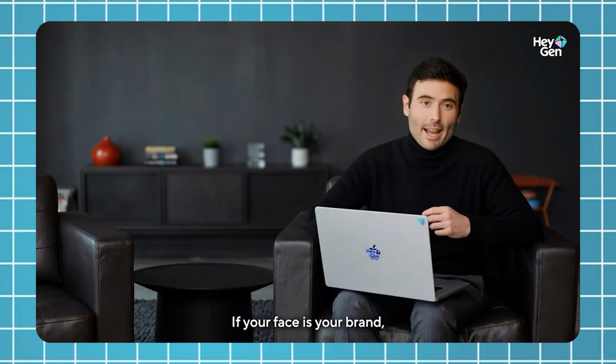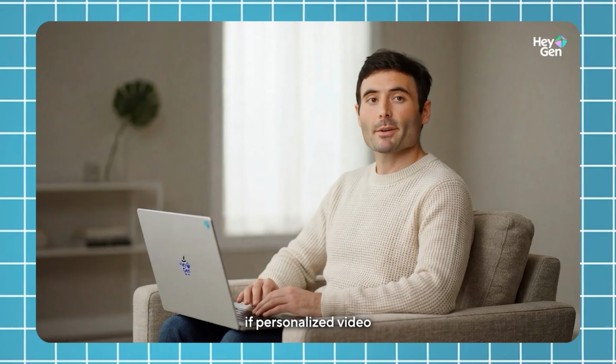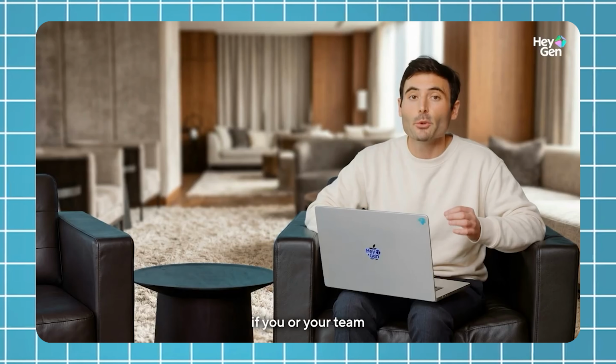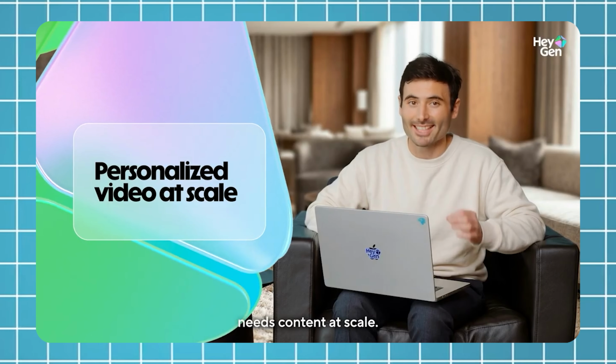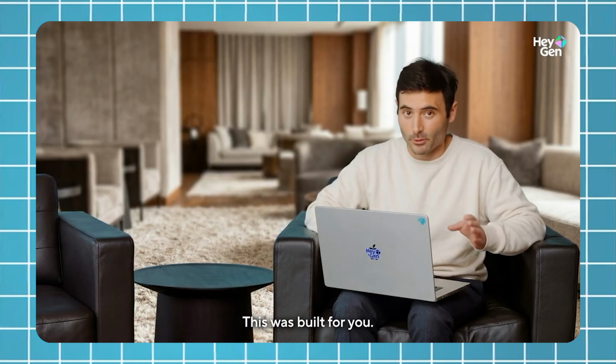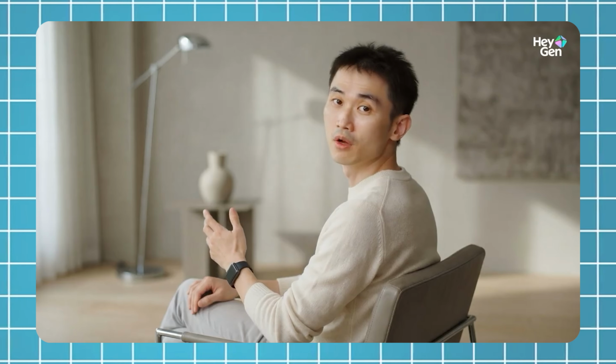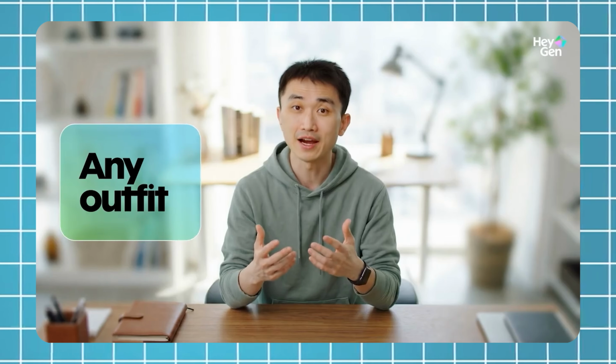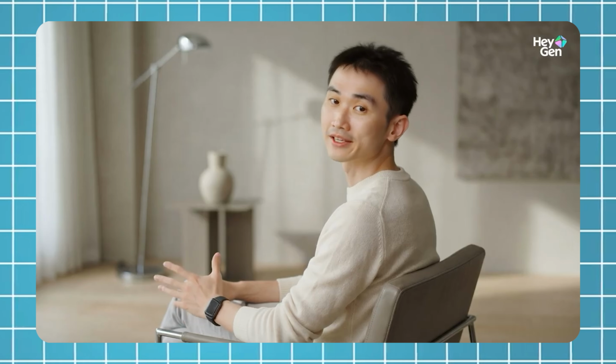Voice is next, and this is where ElevenLabs takes over. ElevenLabs is the industry standard for AI voice generation right now. The voices sound natural, the emotion comes through properly, and you can even clone your own voice so every piece of content still sounds like you. Whether you're pairing it with an avatar or using it as a standalone voiceover, this is what makes AI-generated audio actually believable instead of flat and robotic.